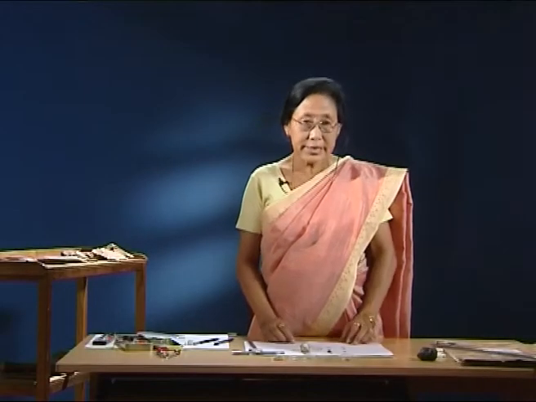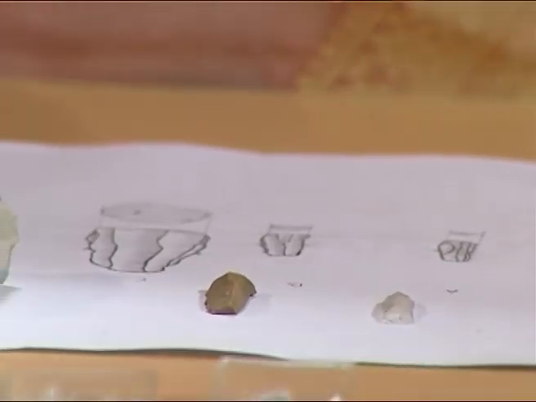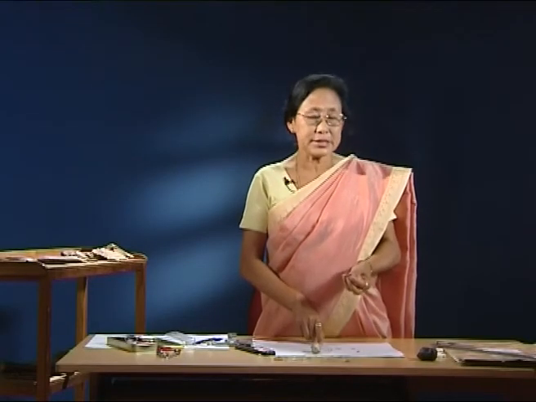We have already completed the accurate drawing of the microliths. Now let us describe these tools systematically.